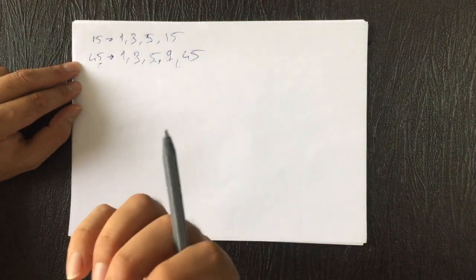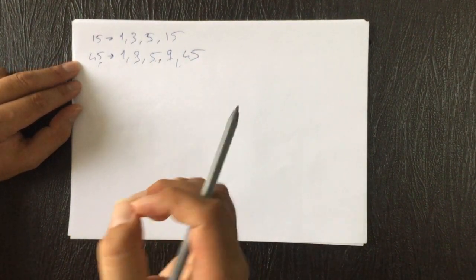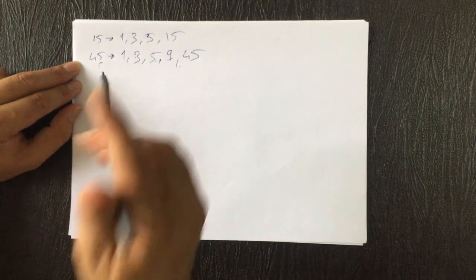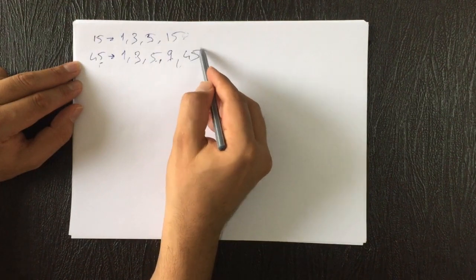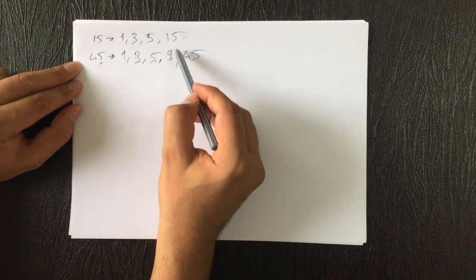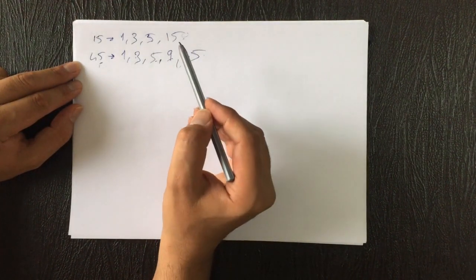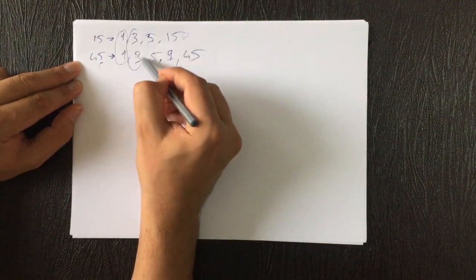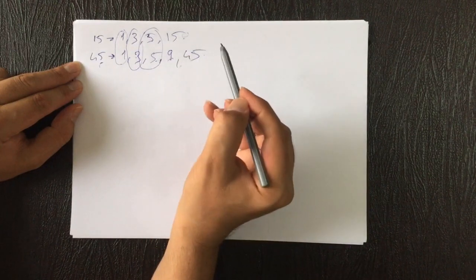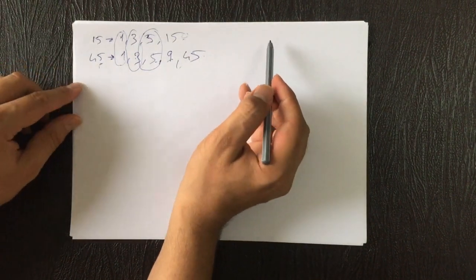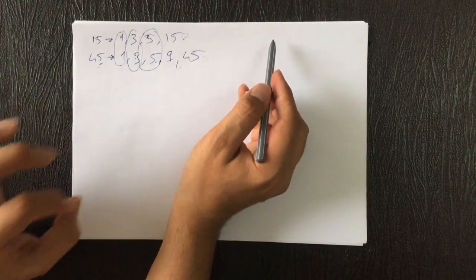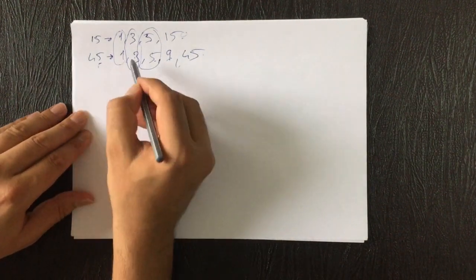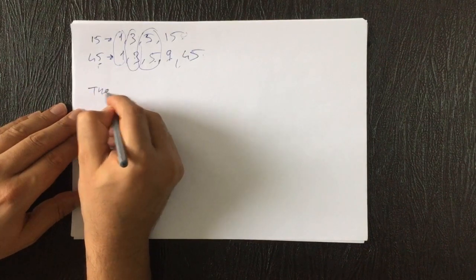Okay, so common factors. What's the common? The same, the similar. Inside both of them, you will look and they will be the same. For example, 1 and 1, they are the same. 3 and 3, they are the same. 5 and 5, they are the same. So nothing more. Okay, after this moment, we will learn to find the greatest one.